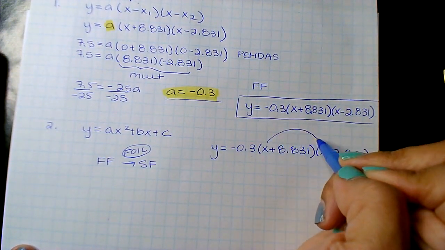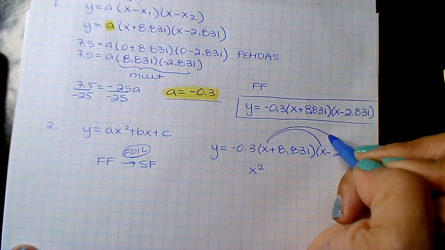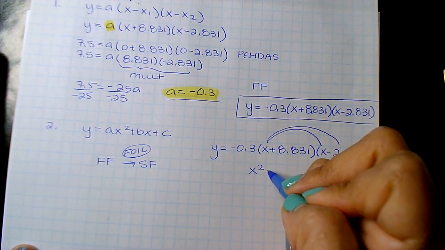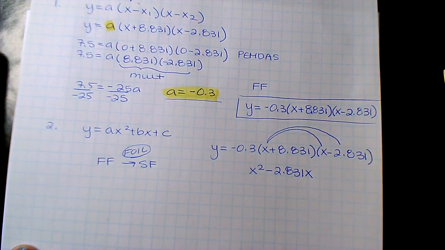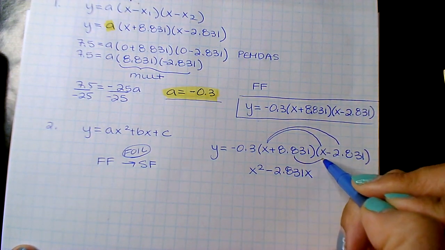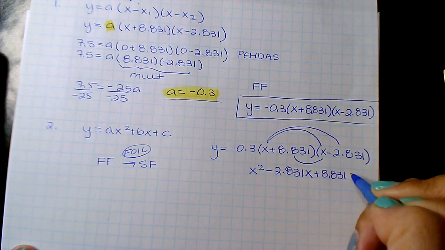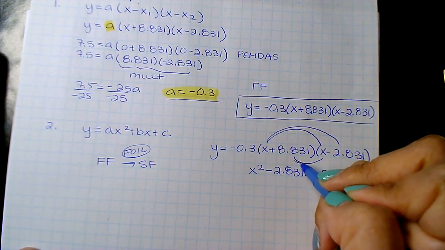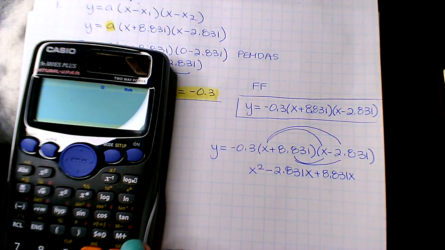So X times X is X squared. X times -8.31 is with the X. 8.31 times X. And then 8.31 times negative 8.31. I think we said that's 25, right? Yeah, okay.